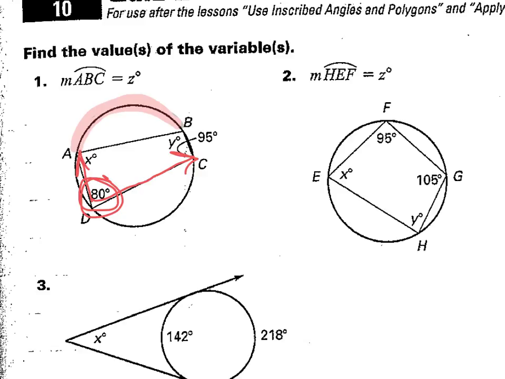Number 2, same concept, HEF, so we want to know how many degrees it is all the way around here. So we look at that number, and we're going to do the same thing to it that we did to this one over here. We double it to get that arc.